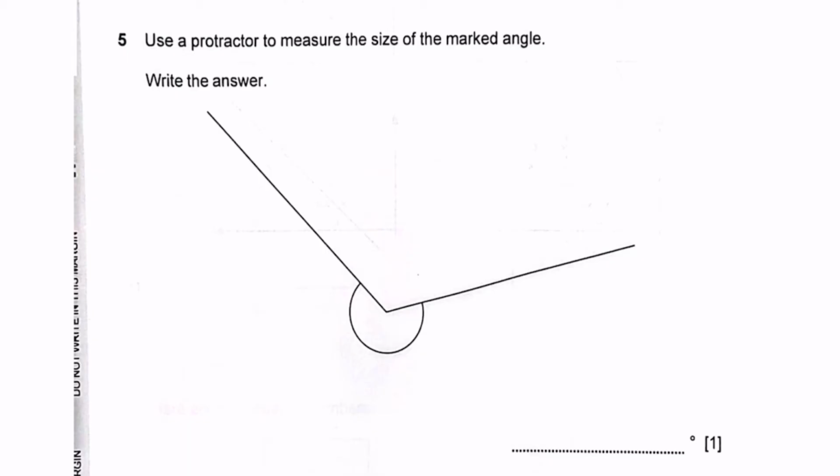Question 5. Use a protractor to measure the size of the marked angle and write the answer in the space given. Since protractors only go up to 180 degrees and this one is clearly greater than 180 degrees, it is a reflex angle, so this is not as easy as it seems. But we can use the property that all angles around a point add up to 360 degrees.